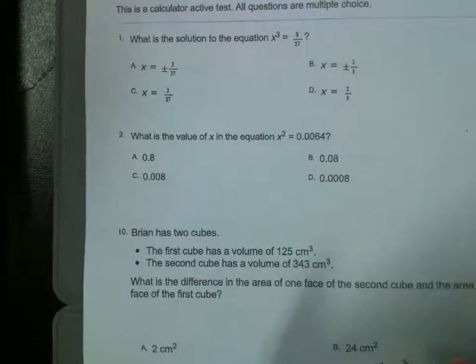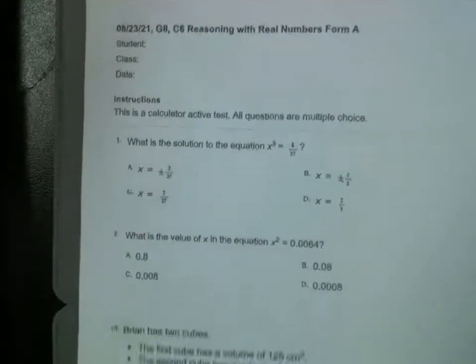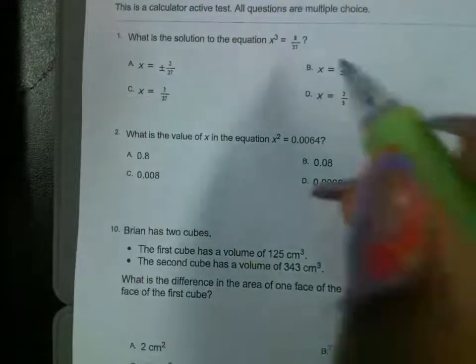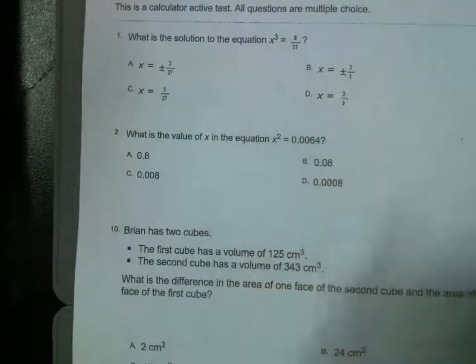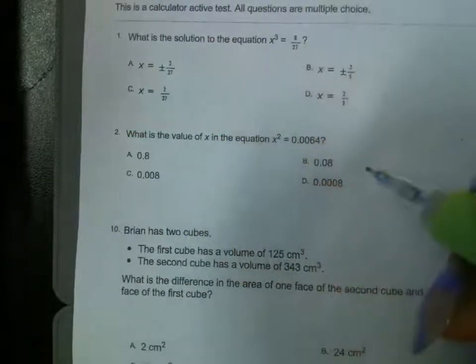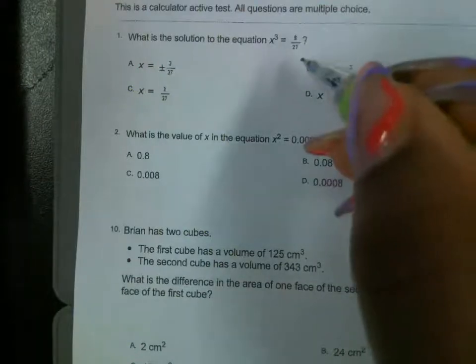All right, class, this is our study guide for unit or cluster number 6. The first problem says, what is the solution to the equation? And we got x to the third power. And on the top, let's see here, we got 8 and then we got 27. So this is how you do that.